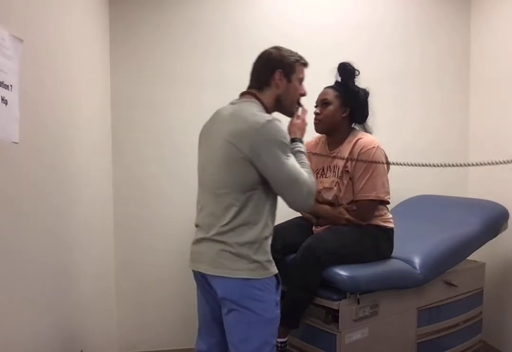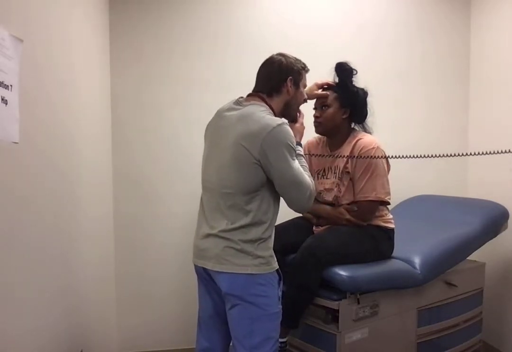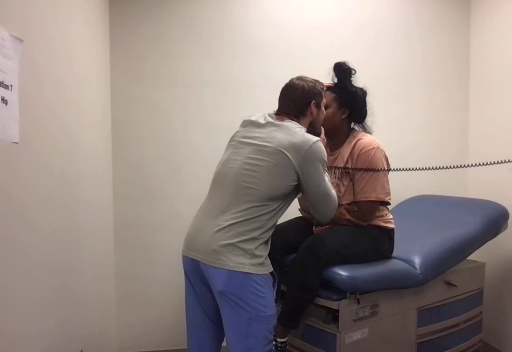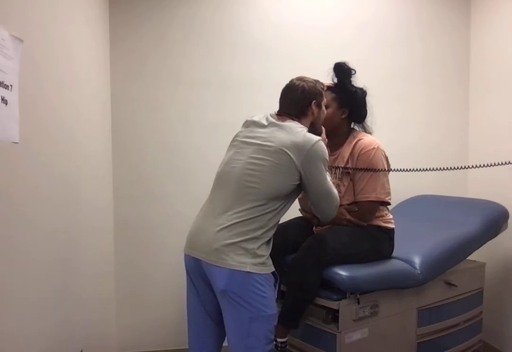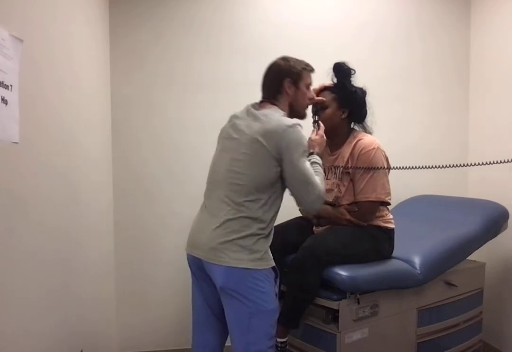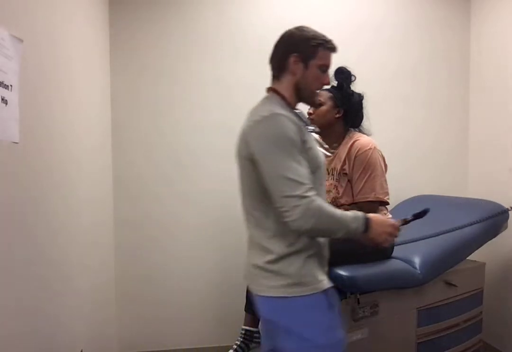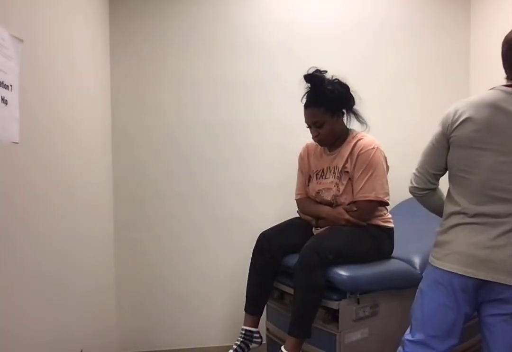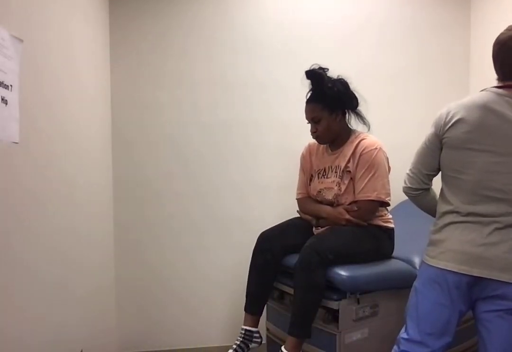look directly into the ophthalmoscope, so look directly at me, and this helps visualize the macula. And yeah, you want to do that last because it's the most uncomfortable portion of that fundoscopy. And that concludes the fundoscopy.